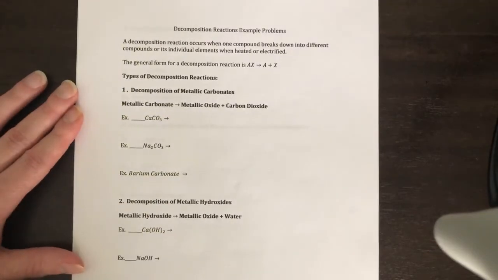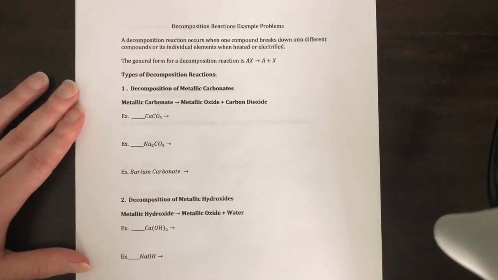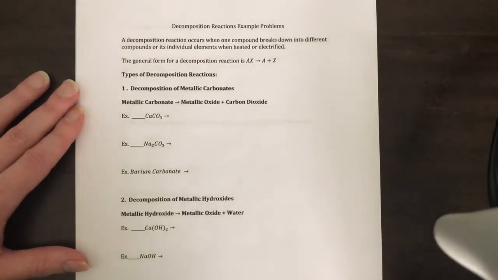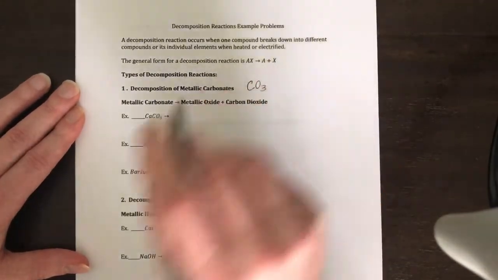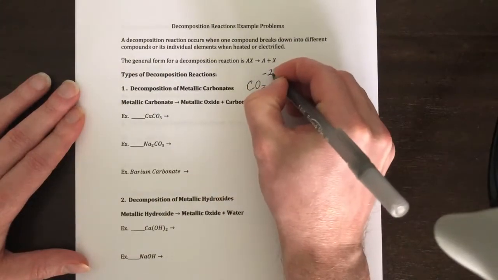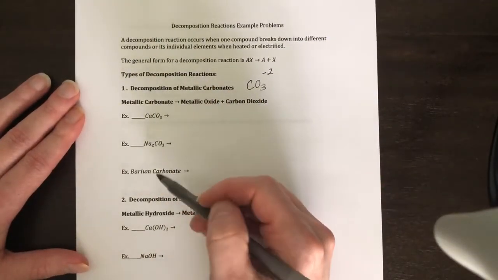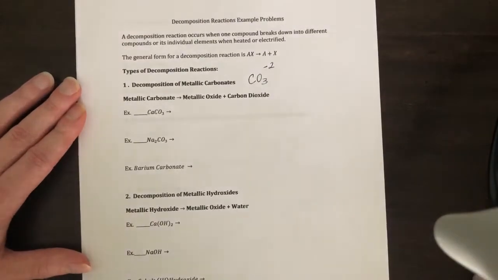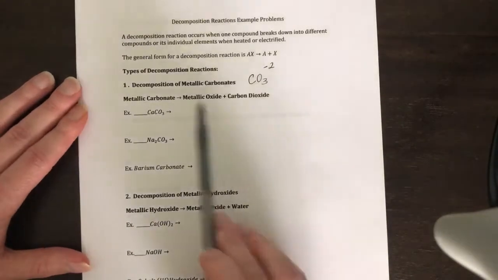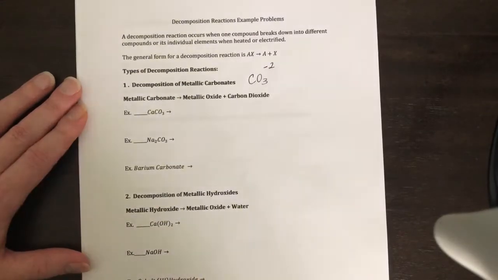The first one we're going to look at is decomposition of a metallic carbonate. A carbonate is CO3 with a -2 charge. All these examples are going to look exactly the same. A metallic carbonate breaks down into a metallic oxide plus carbon dioxide.